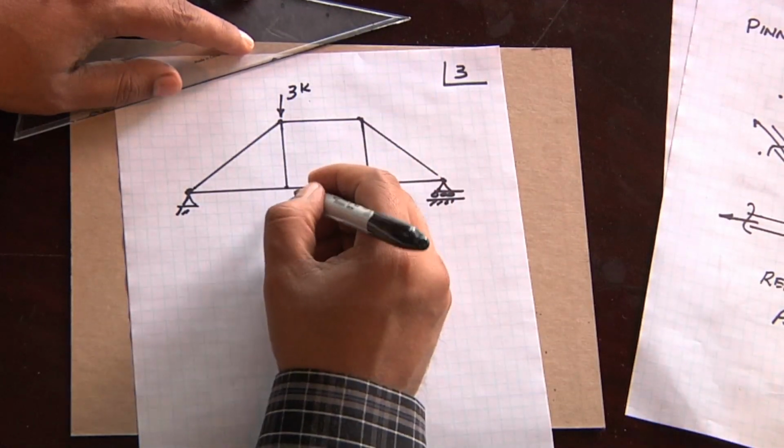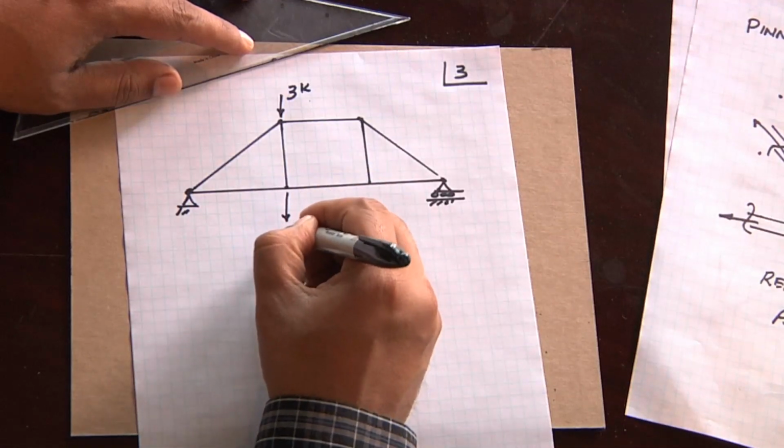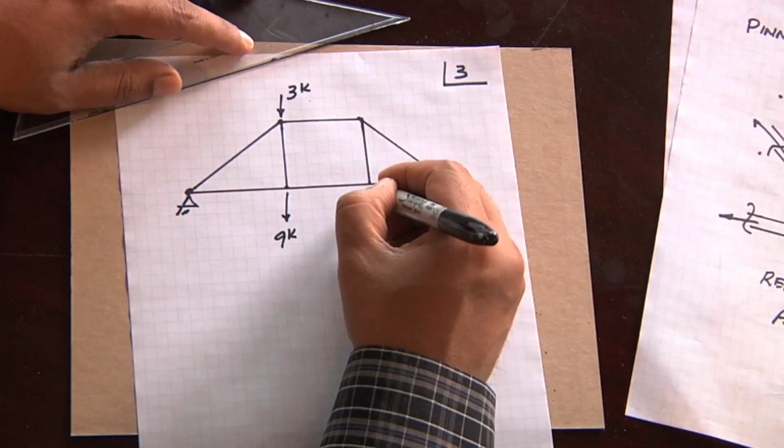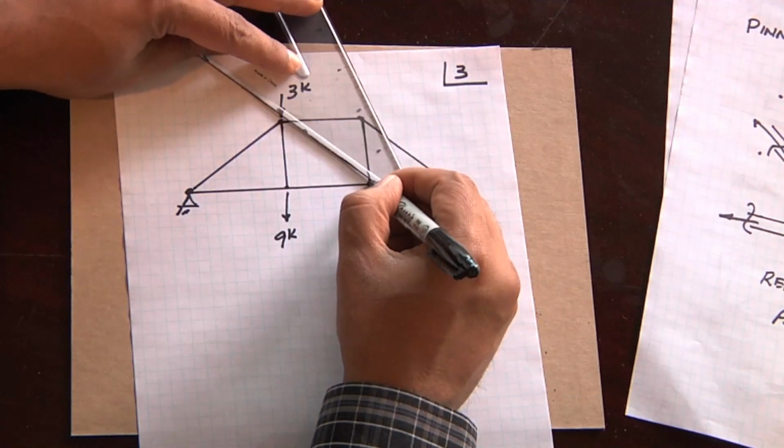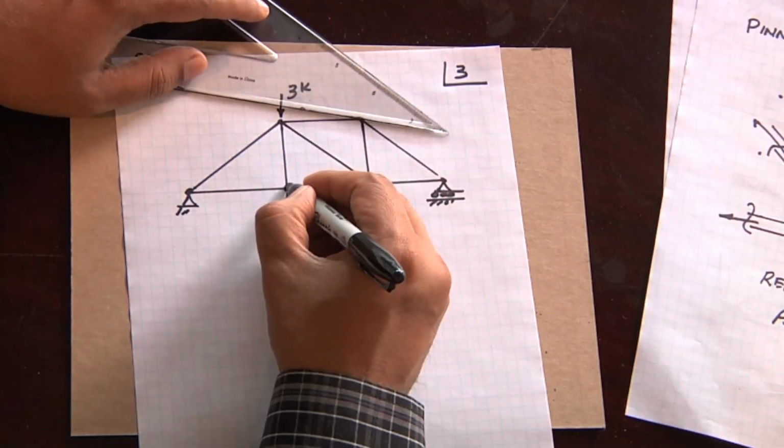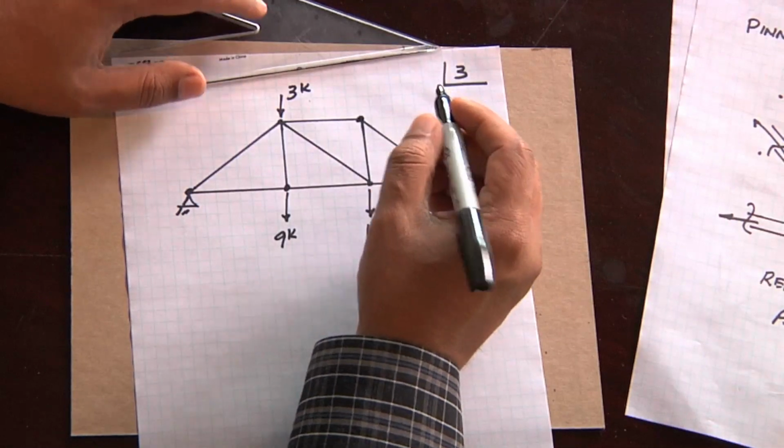3 kips over here, 9 kips over here, 12 kips, and one diagonal tension member. All the joints are pinned.